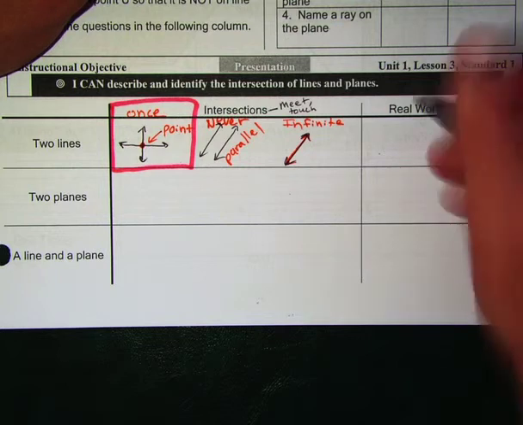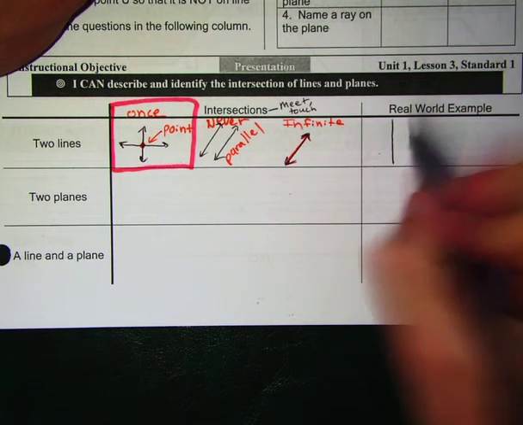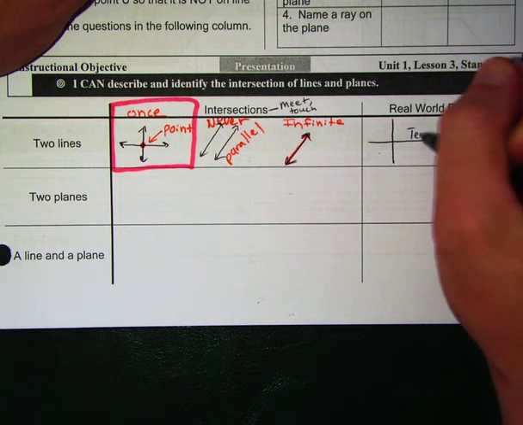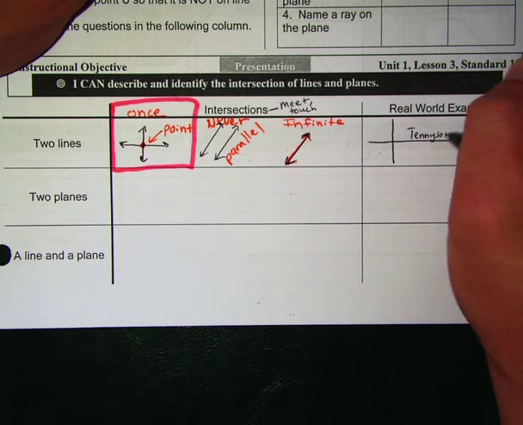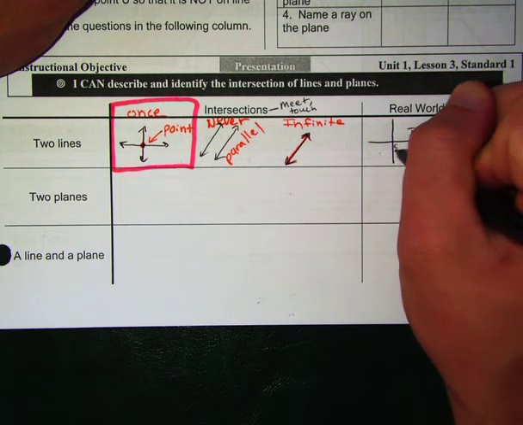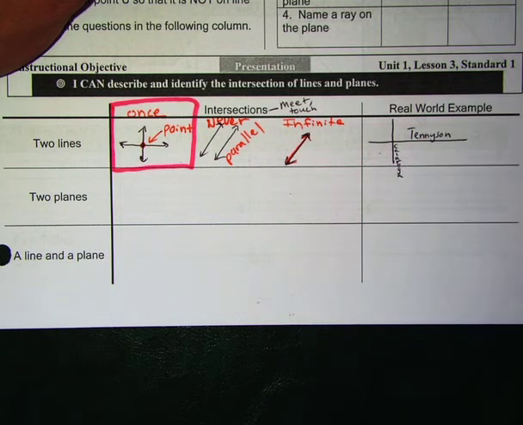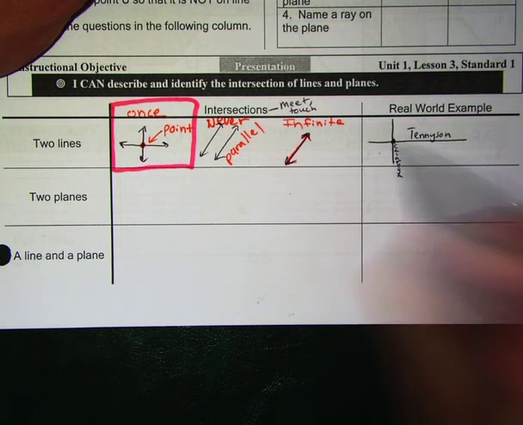And you can think of a real-world example, perhaps like two different roads, and then maybe this here is called Tennyson. Maybe this one here is called Calaroga. And then they both meet at this intersection right here.